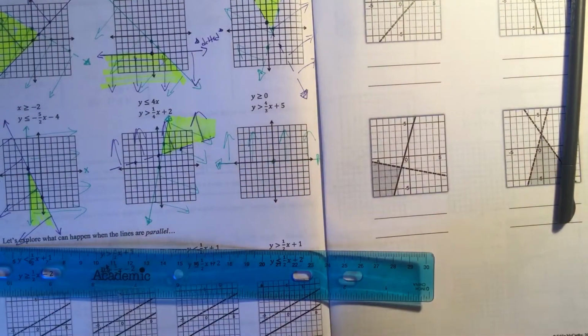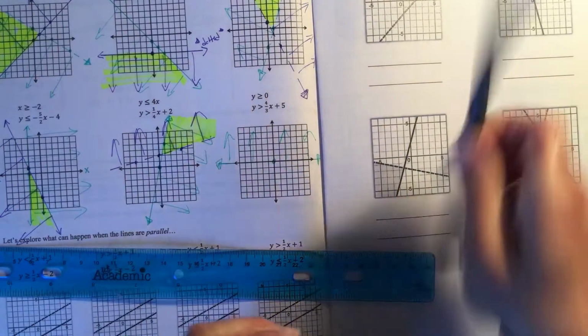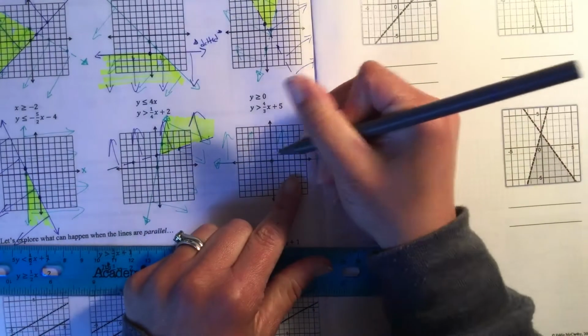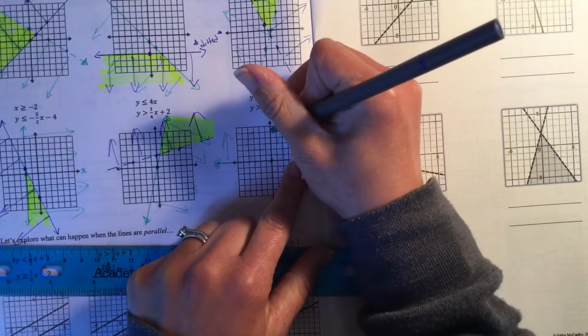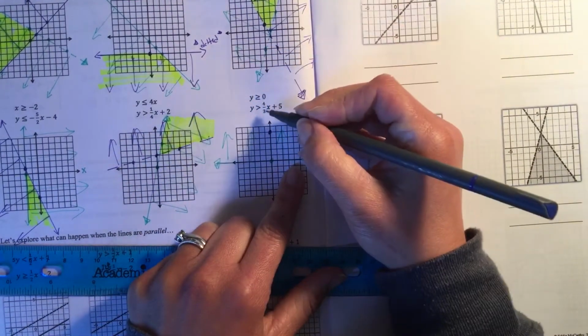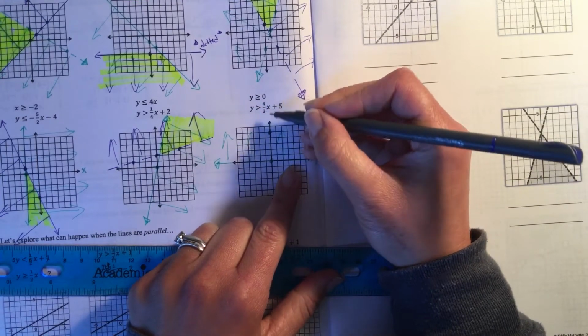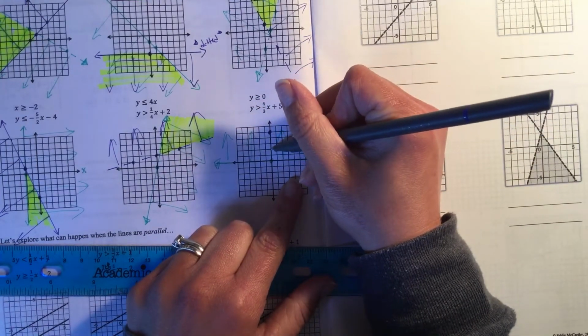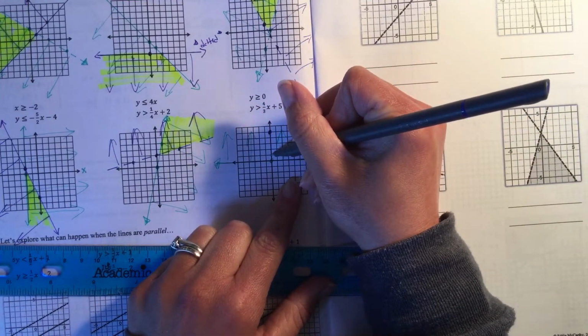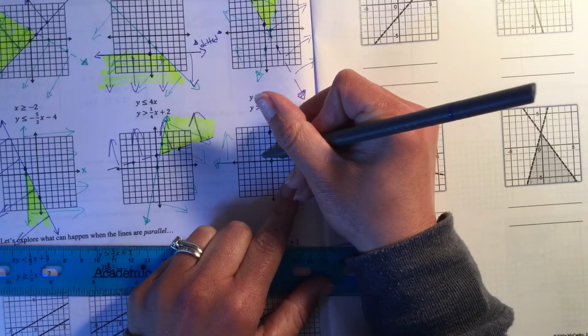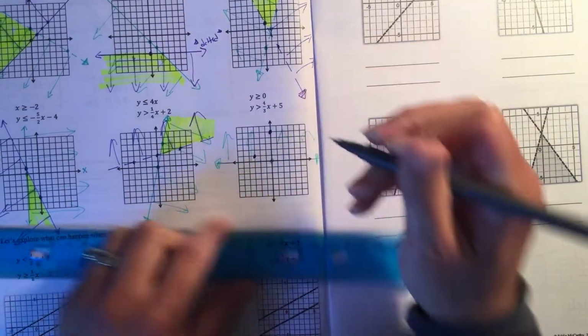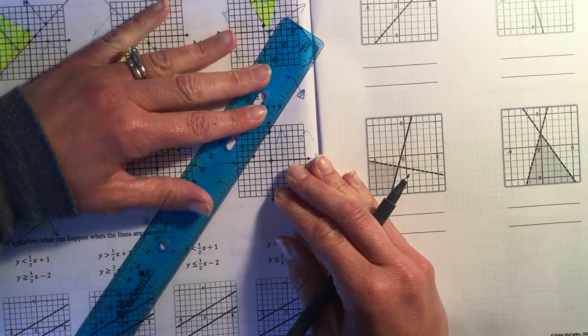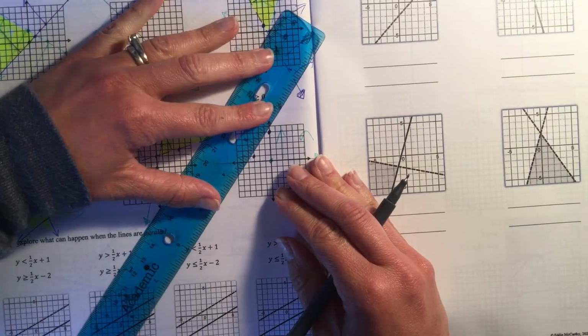And then my next one is at +5. 1, 2, 3, 4, 5. My slope is +4/3. I can't go up 4, so I'm going to go down. 1, 2, 3, 4. Then I also need to go over negative. 1, 2, 3. They both have to be negative if I want it to stay positive. Now this is a dotted line.